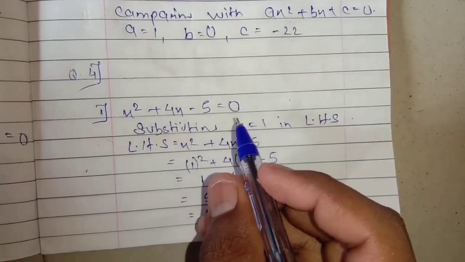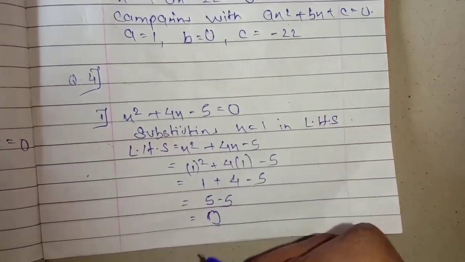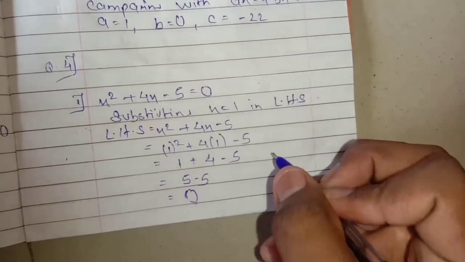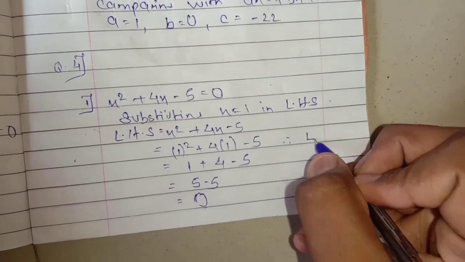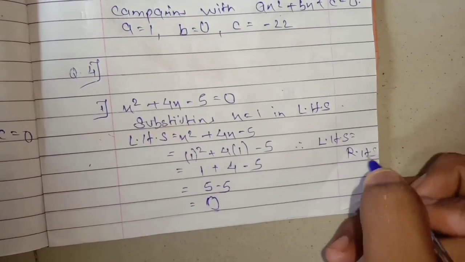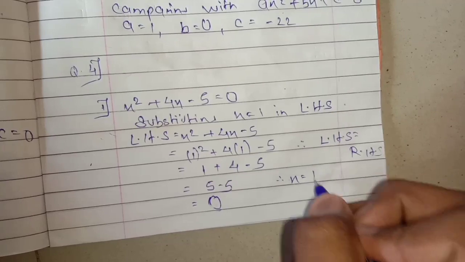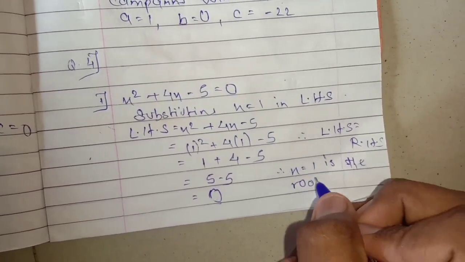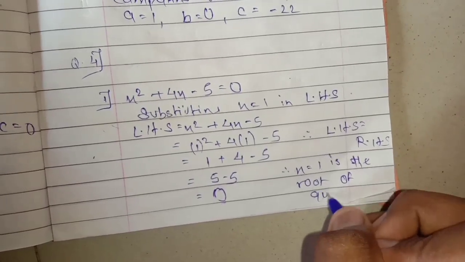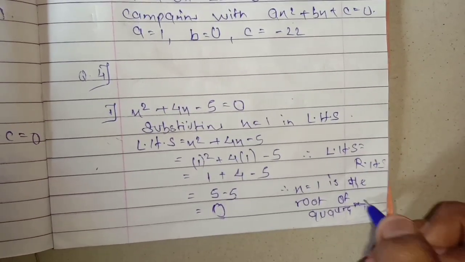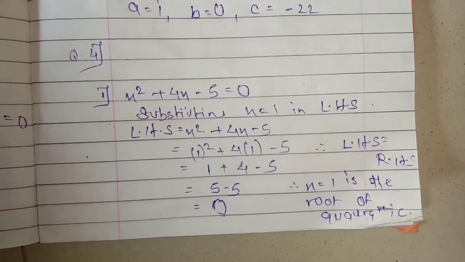The RHS is 0, and we also found 0. Therefore LHS is equal to RHS, and therefore x is equal to 1 is a root of the quadratic equation. So like this we solved it.